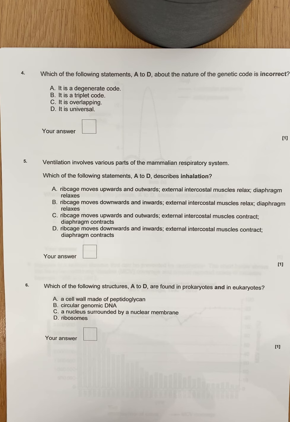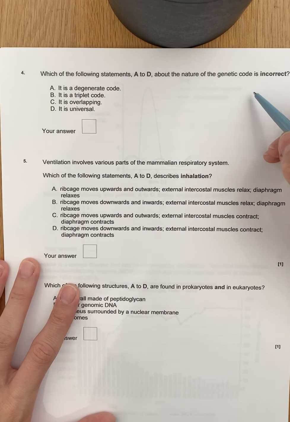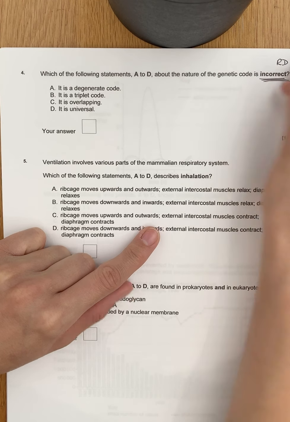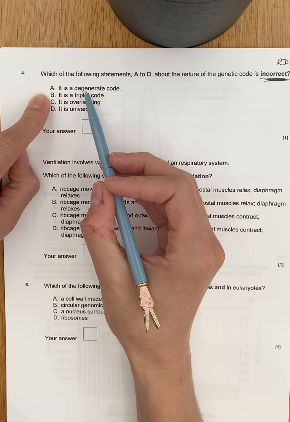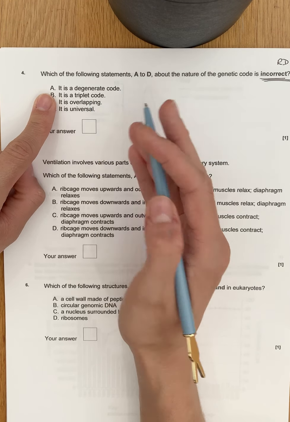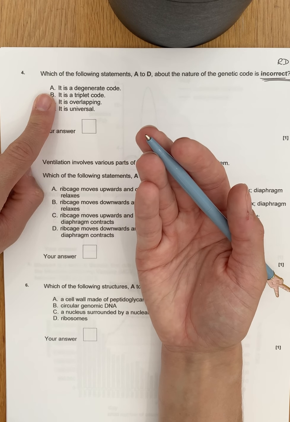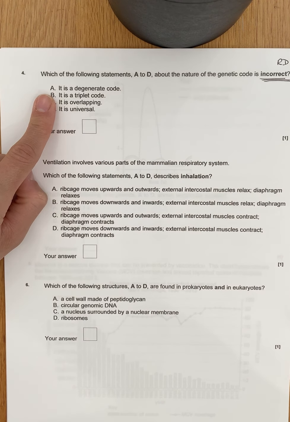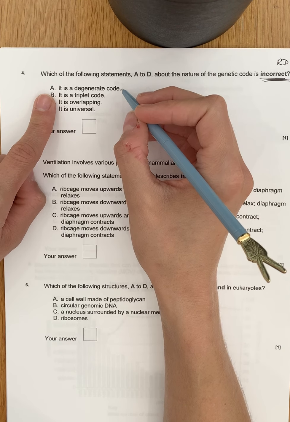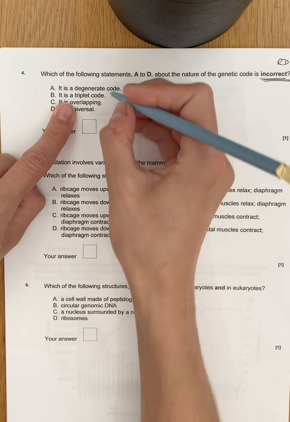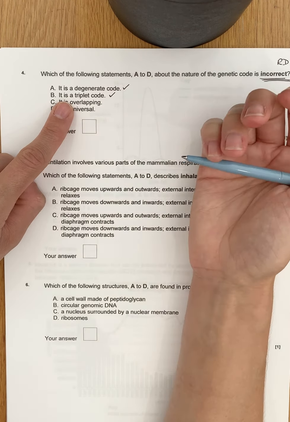Next one. Which of the following statements A to D about the nature of the genetic code is incorrect? Again, this is Miss Dixon's. It is a degenerate code, so that means over time it will not be as efficient, not as good, which we know because as people get older, they start to get wrinkles and things start to break down because the copying of the DNA is not as effective. So that one's true. It's a triplet code. Yes, you should know that. You have 3 bases for every amino acid.